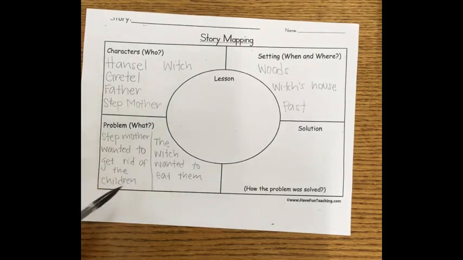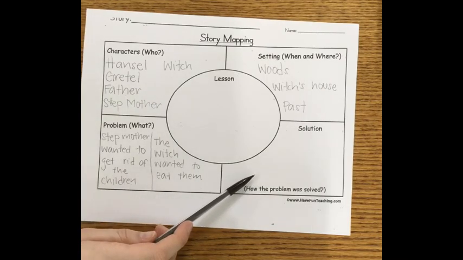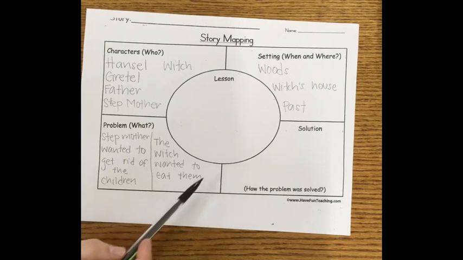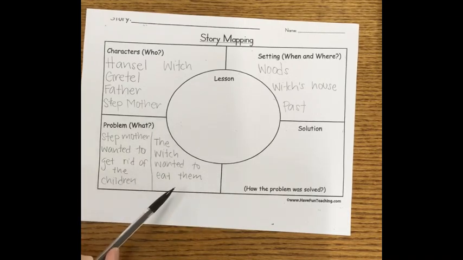So let's think about these problems. The stepmother wanted to get rid of the children, so she left them in the woods, and that's when the children ended up at the witch's house where she was going to eat them. So how did that get solved? How did both of those problems get solved? Go ahead and start writing that down.